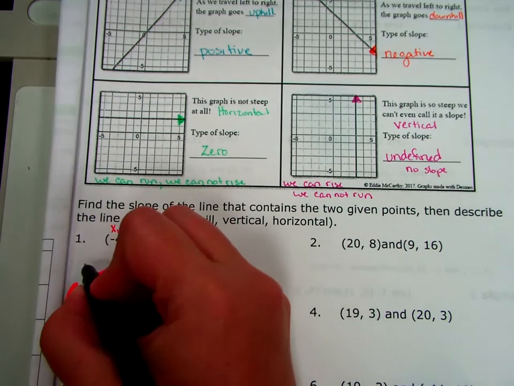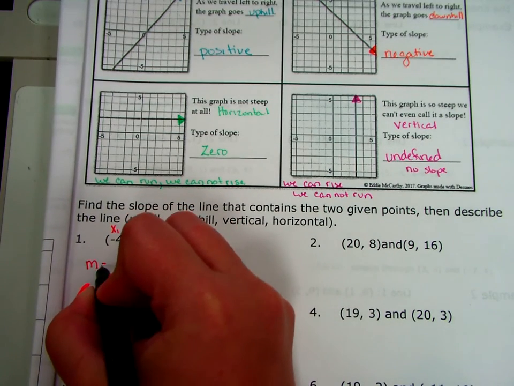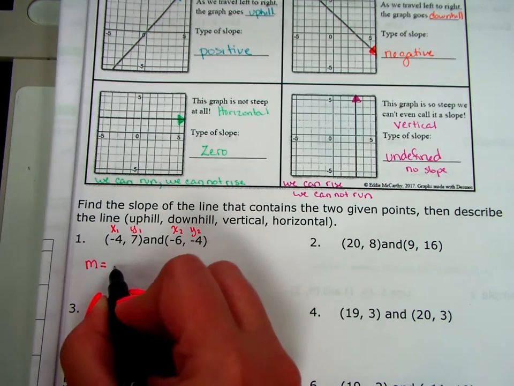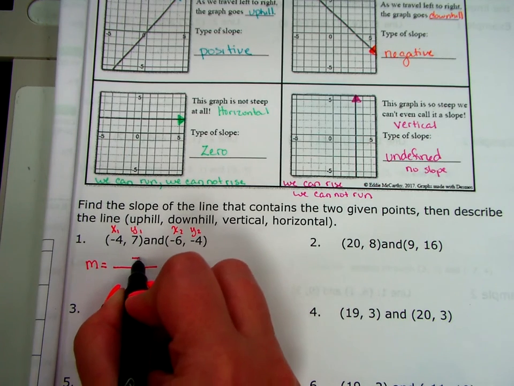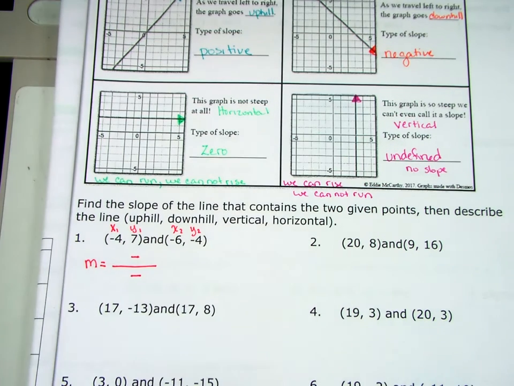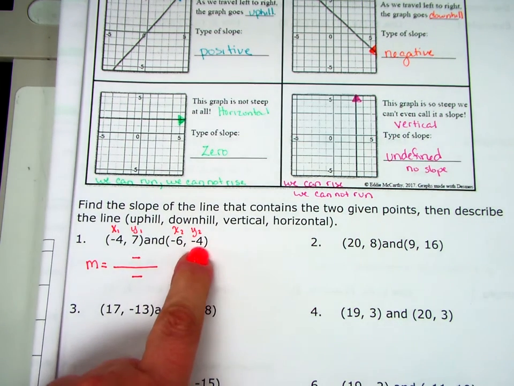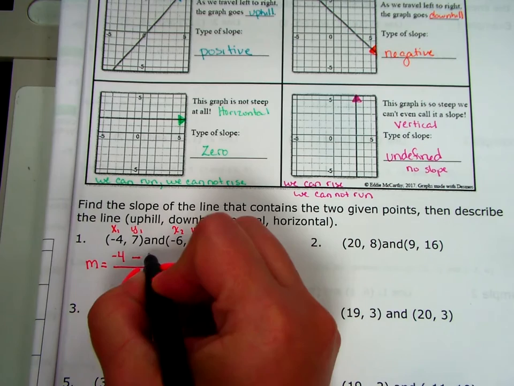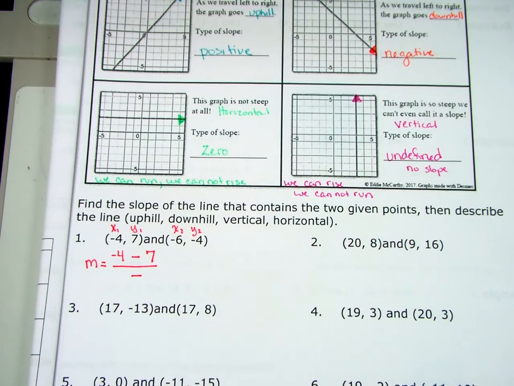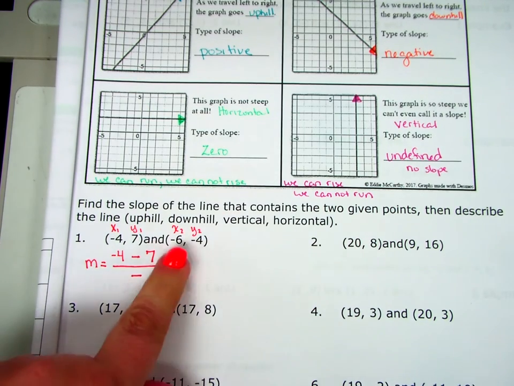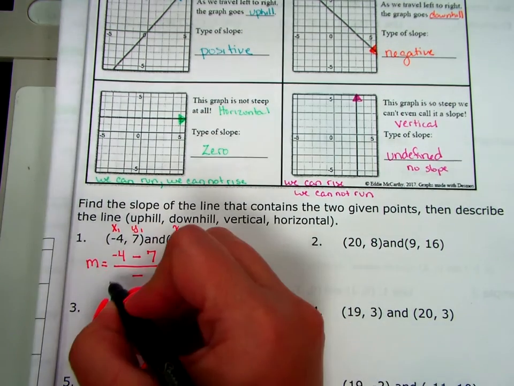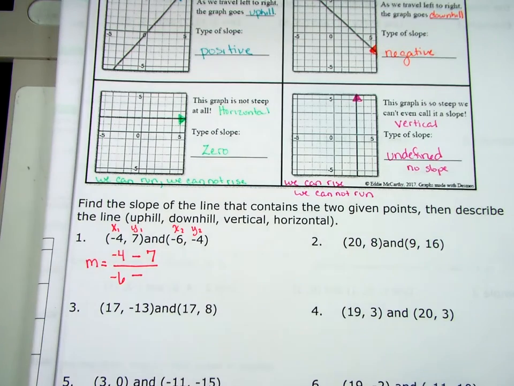Okay? So my slope, we use the letter M for slope, is a fraction where I'm going to be subtracting on the top and I'm going to be subtracting on the bottom. What two numbers am I subtracting on the top? y2 minus y1, which is negative 4 and 7. On the bottom, what are the two numbers? Negative 6 and negative 4. Negative 6. Now I already have a minus there. Do I have to put the negative for the negative 4? Yes.